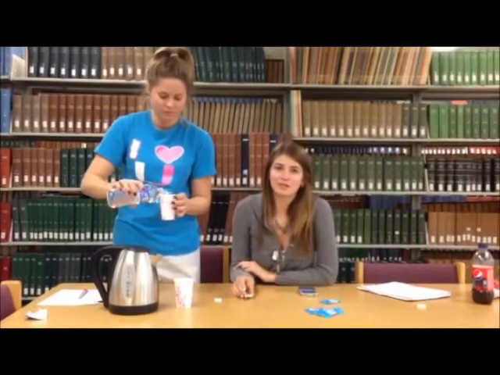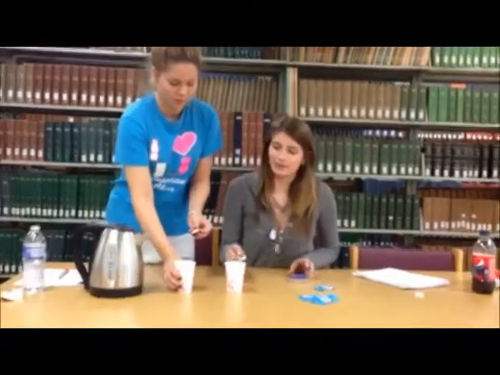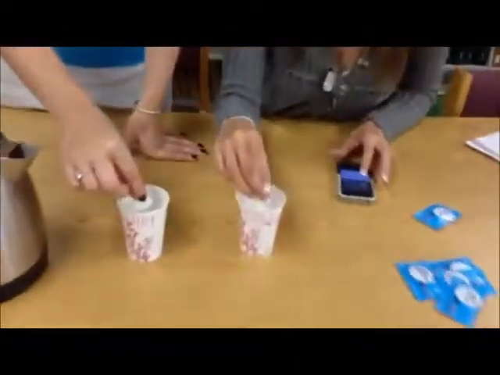For the experiment, we're going to put the Alka-Seltzer in at the same time and time the differences to see which one dissolves quickest. Ready? 1, 2, 3.